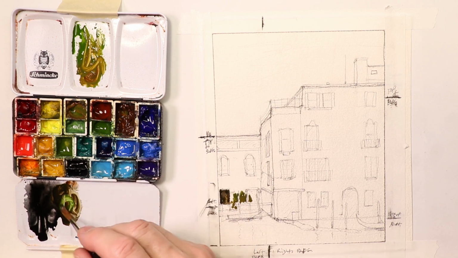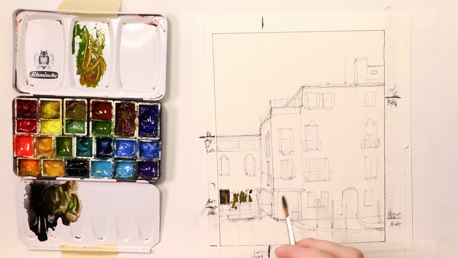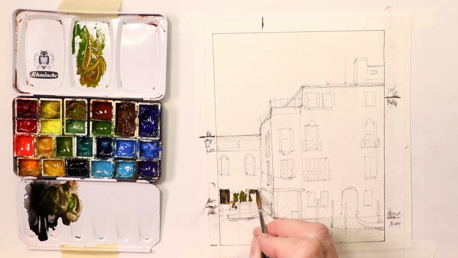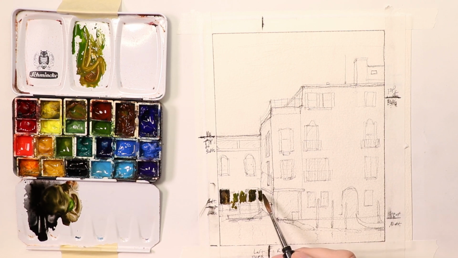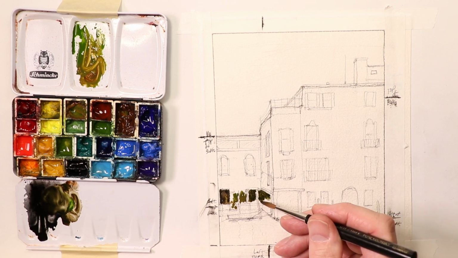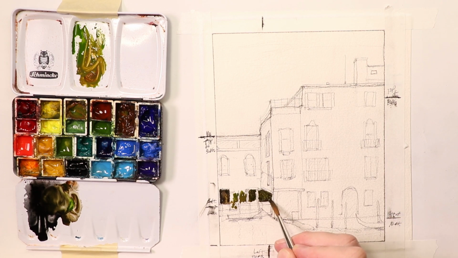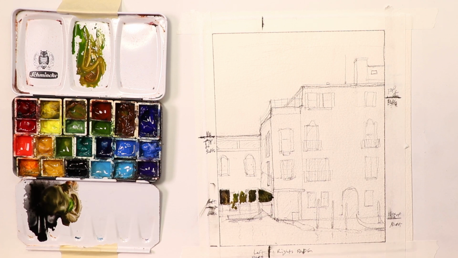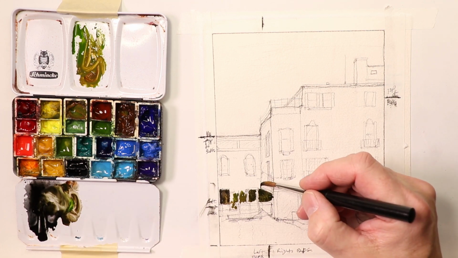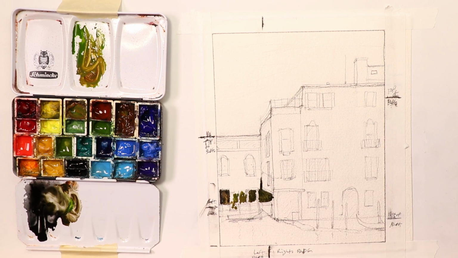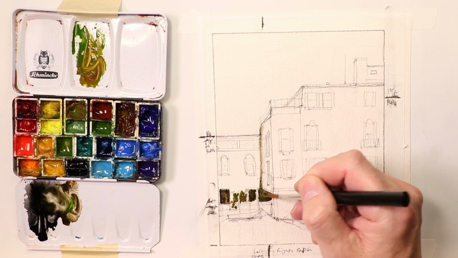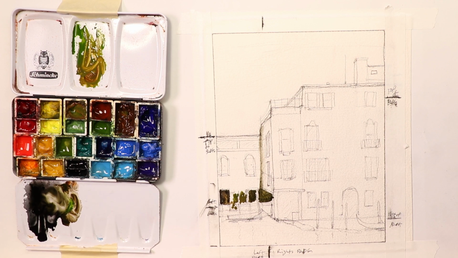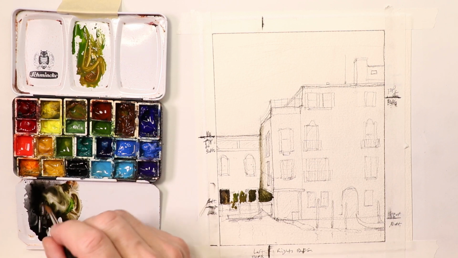And then more darks over here. Looks great. Look at that. And then right over here, darks. All right, and again, we're working our darks here.